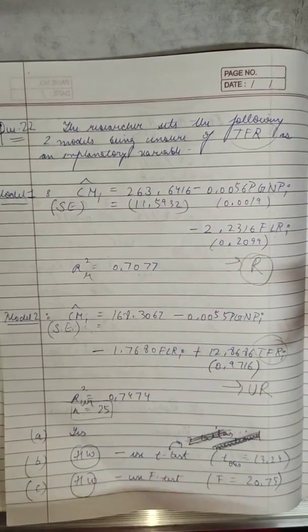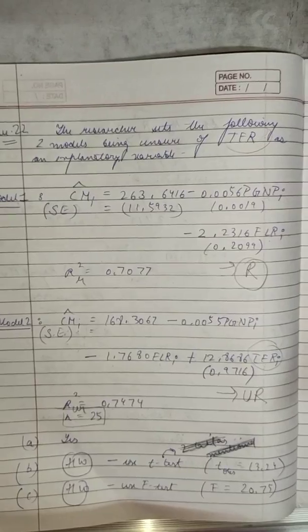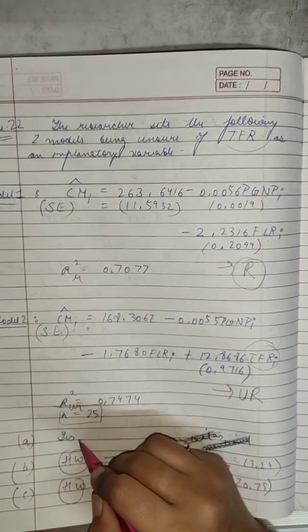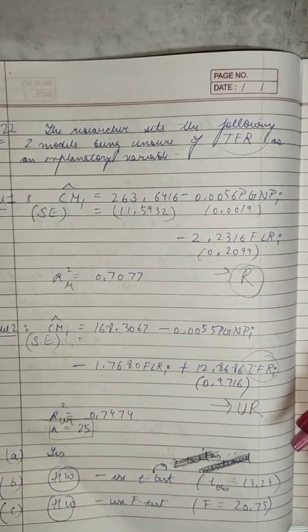Now let's proceed answering the questions. Part 1 says, do all the coefficients have correct expected signs? I just taught you the signs. So yes, all of these have the correct expected sign.